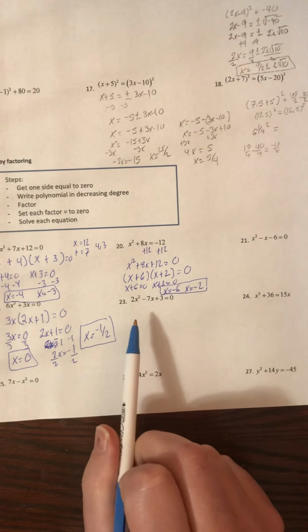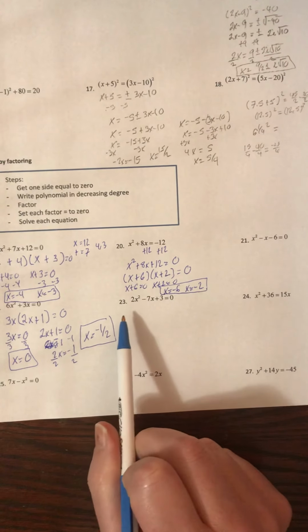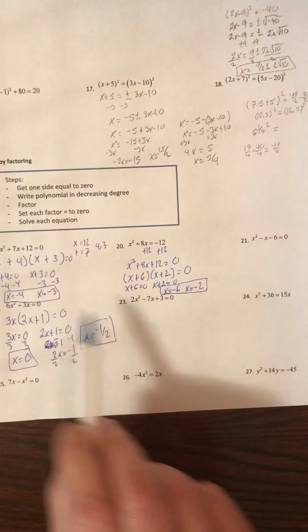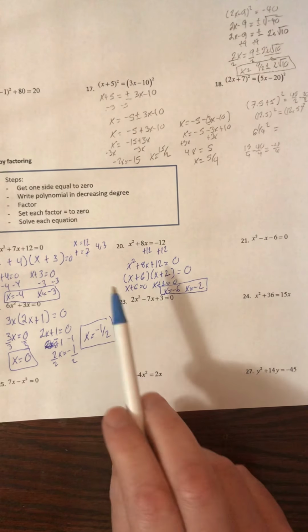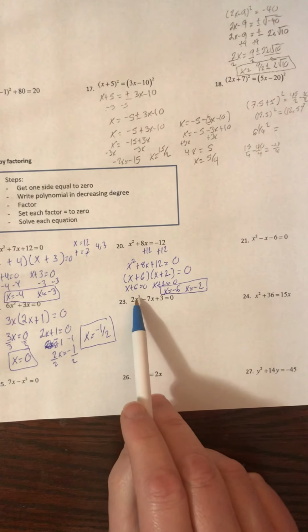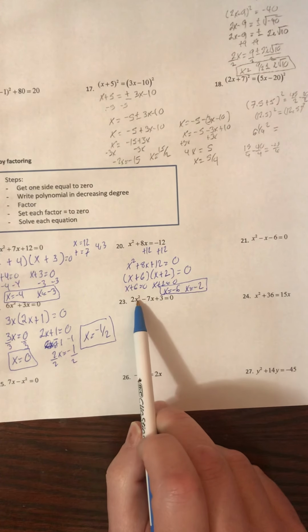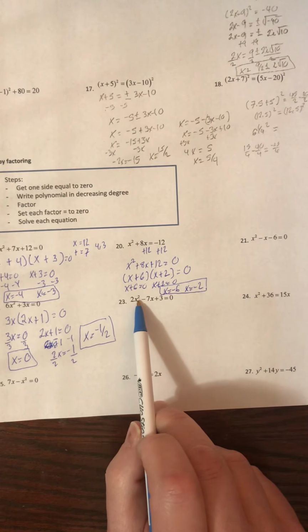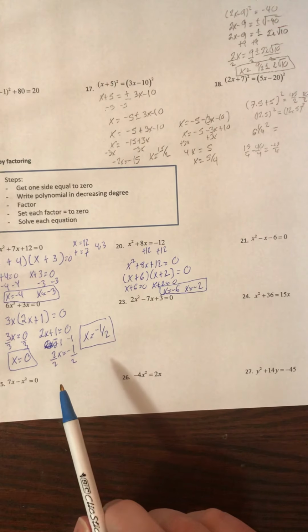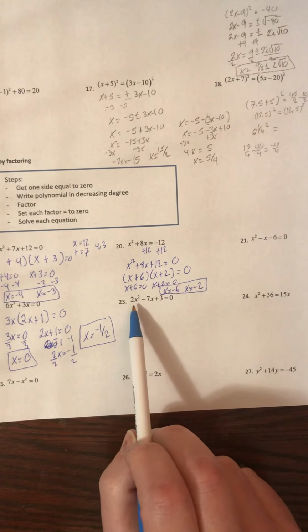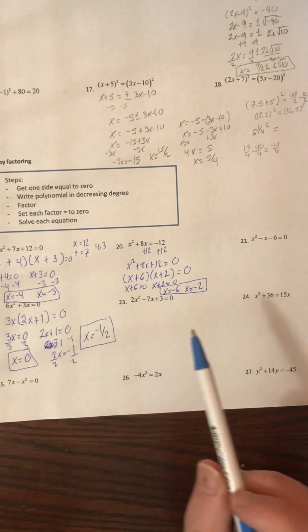Number 23. This one's a little bit tougher, but again, go into your steps. Is one side equal to 0? Yes. Is the polynomial in decreasing degree? 2, 1, 0. Yes. Remember, the degree is the exponent on the variable, guys. Now we've got to factor this. Ooh, this one's a little bit tougher. How do I factor this?